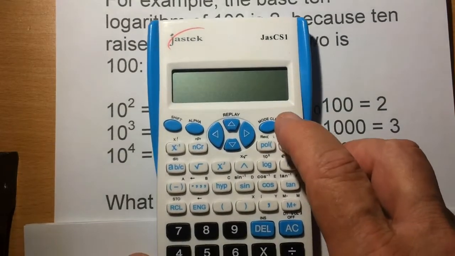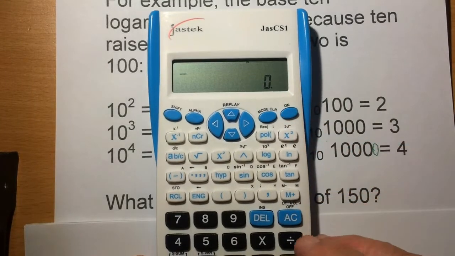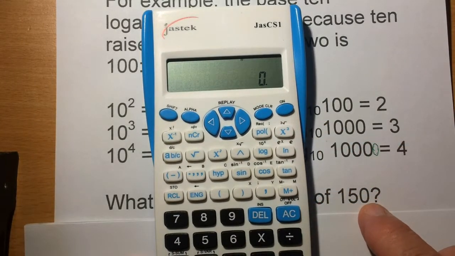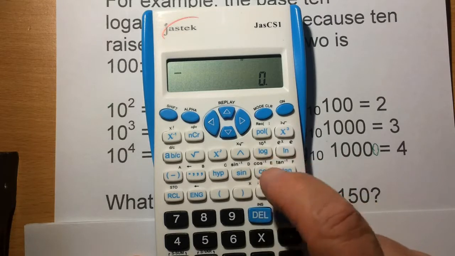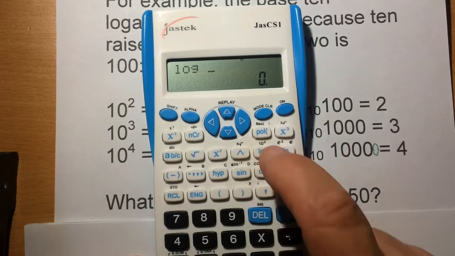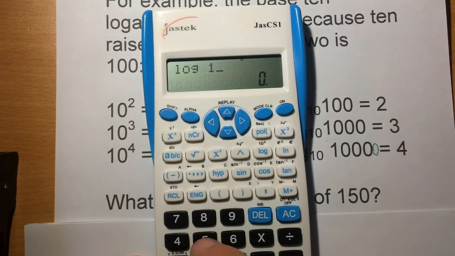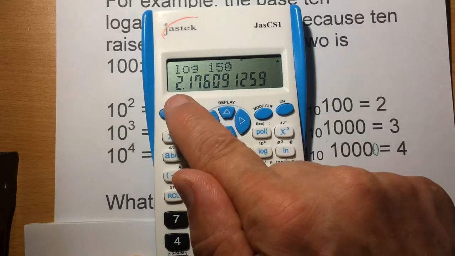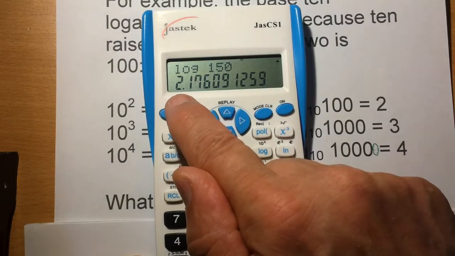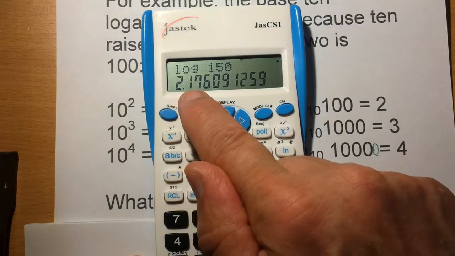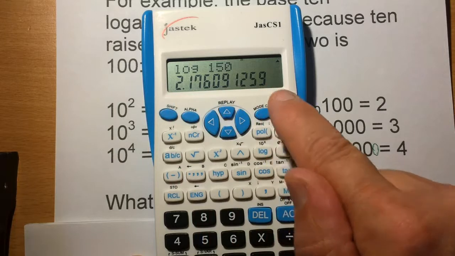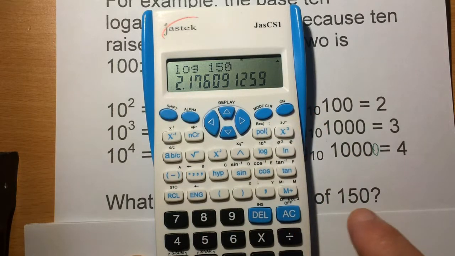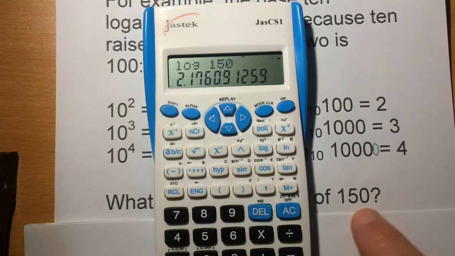To do that, first of all, we turn it on. We're looking at the log of 150. So we go to where it says log, type in 150, press equals, and that tells me that 10 has to be raised to the power of 2.176 and so on and so forth in order to get 150. That's what we mean by the log of 150.